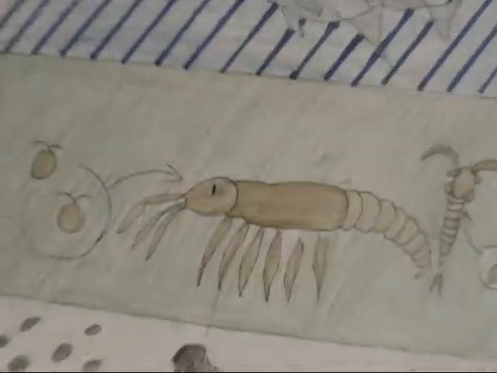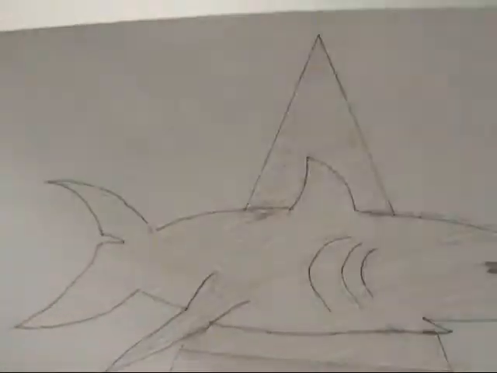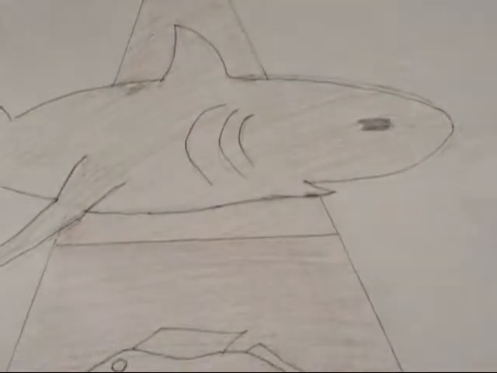Zooplankton are simply the animals. They either eat photoplankton or other zooplankton. So the small crustaceans here eat the photoplanktons, and the herrings eat the crustaceans. The mackerel eat the herrings, and the awesome shark eats everything below.